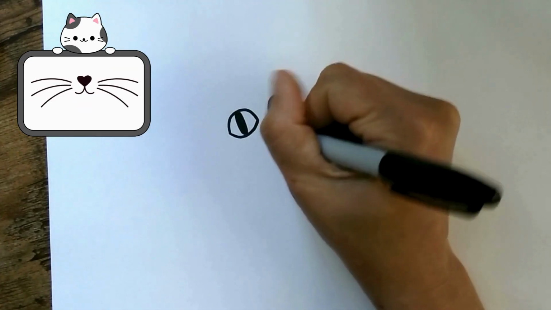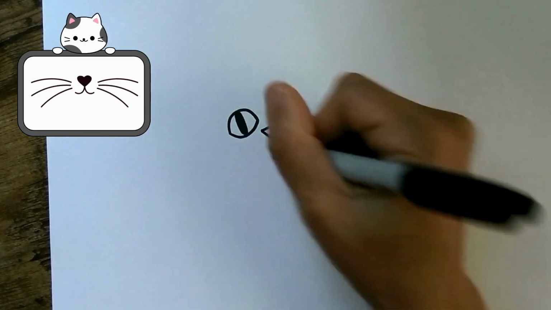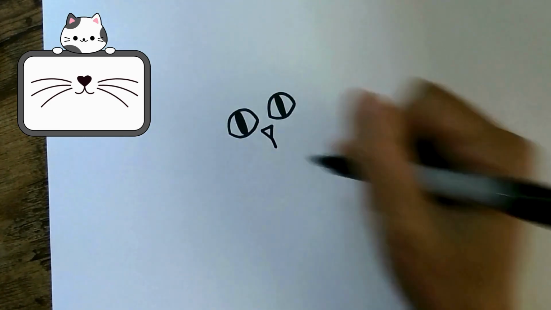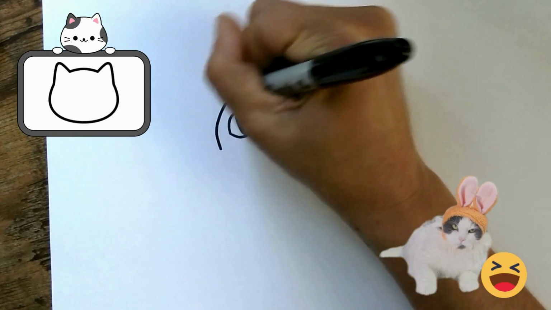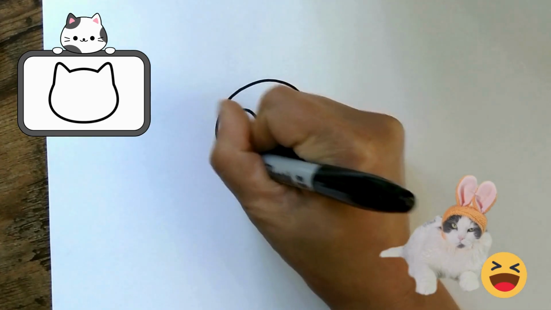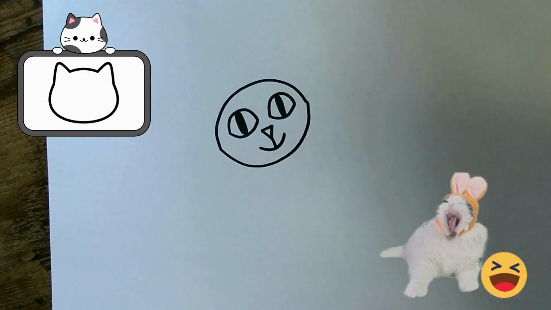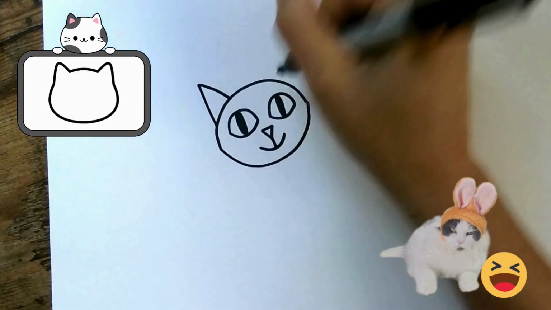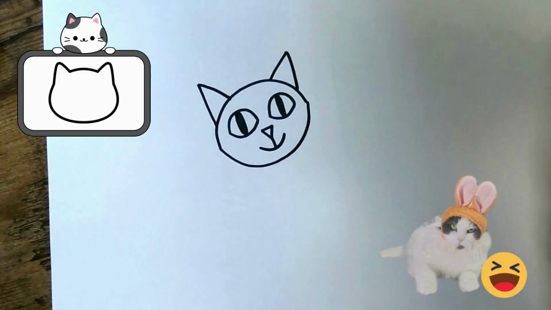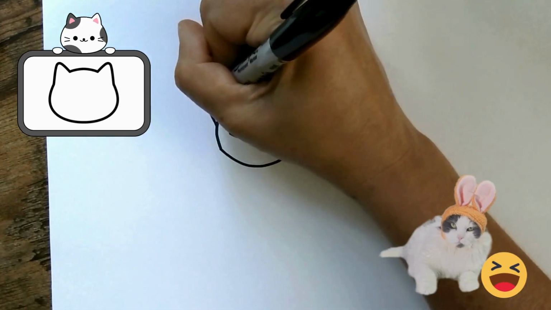Go in between the eyes and a little down and do an upside down triangle for our cat's nose. Straight line down. With that, I'll build a head around it. Do 1, 2 curved lines to make our cat's head. Cats have pointed ears, so we're going to do 1, 2 upside down V's or triangles for the ears. I'm going to go ahead and make little ones on the ends.